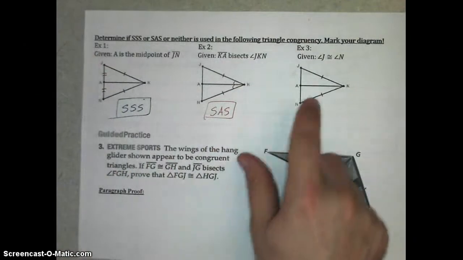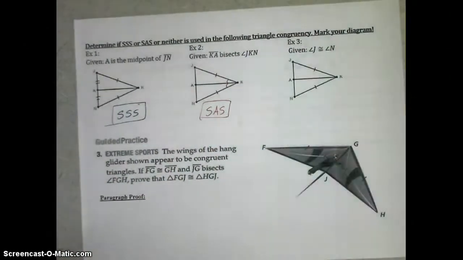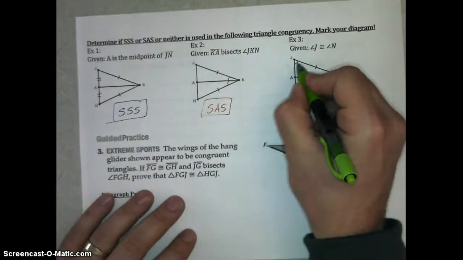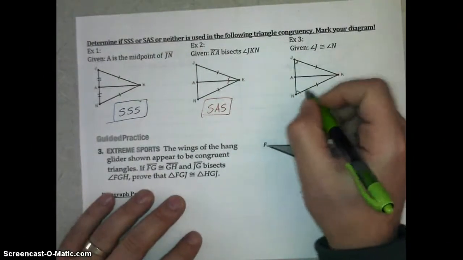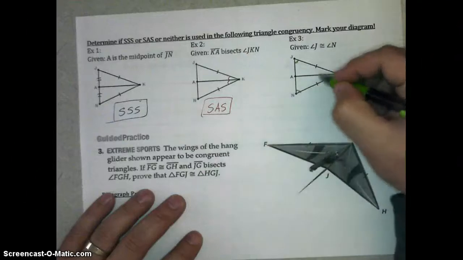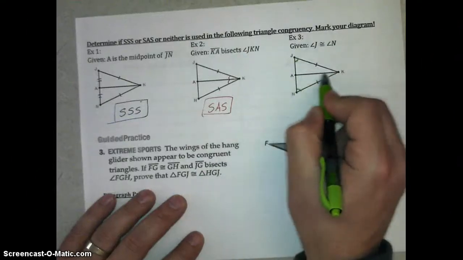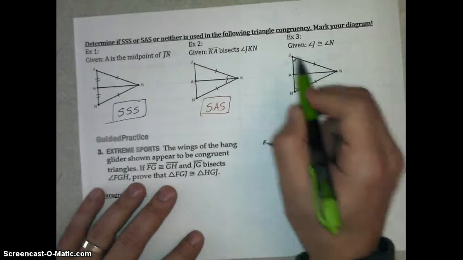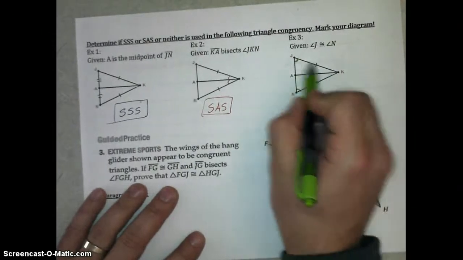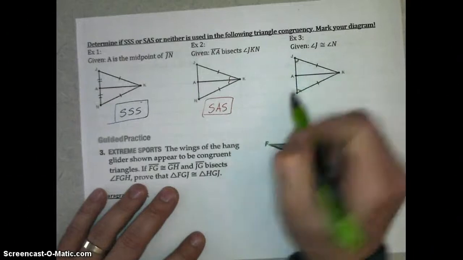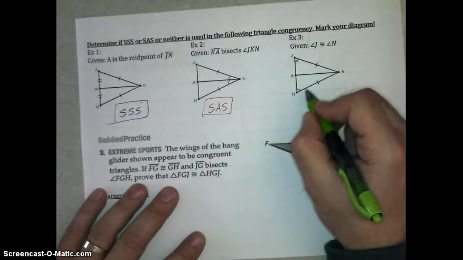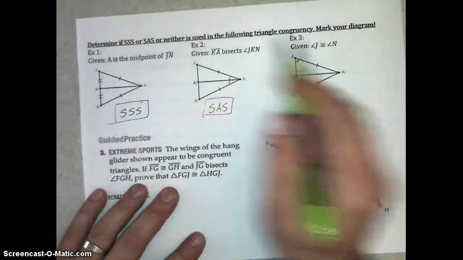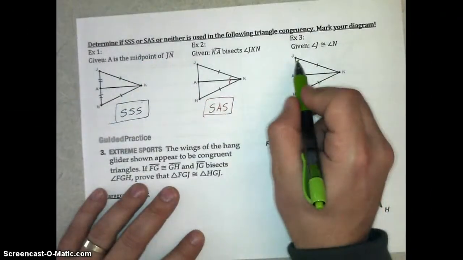Alright, let's look at the last example here. We are given the same information here, but then they tell you angle J is congruent to angle N. So I've got congruent angles here, I've got congruent sides here, and then I also have the same congruent side AK to itself, but angle J is not the included angle between side AK and JK. Just like N is not the included angle between NK and AK. So since A is not the included angle, if I tried to arrange these, they would be angle side side.